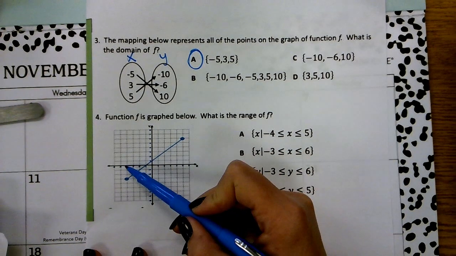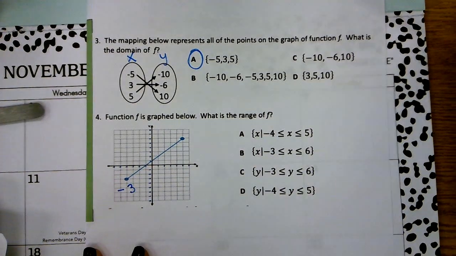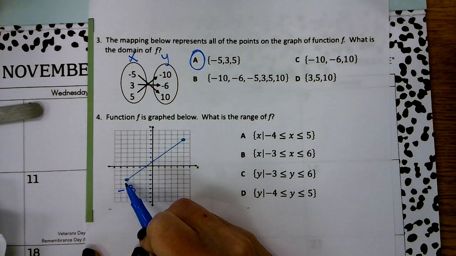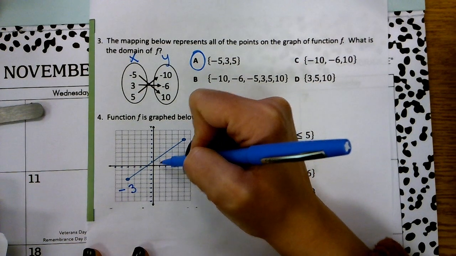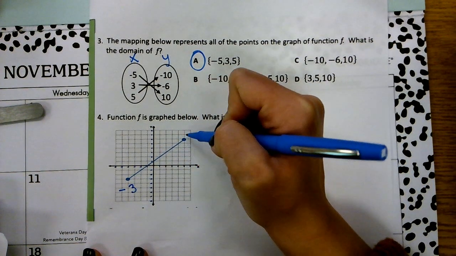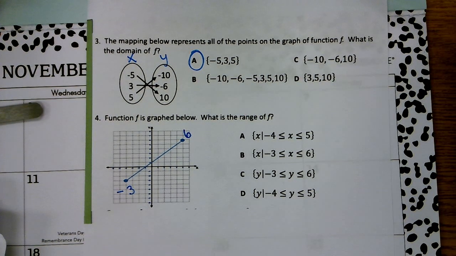So if we look here on our graph, the smallest y value is -3, so I'm just going to label that there. And it has a closed circle, which means it's included. And our biggest y value, I'm going to go up here, is 6. Again, it has a closed circle, which means it's included.